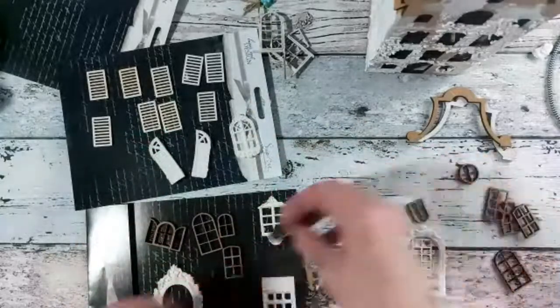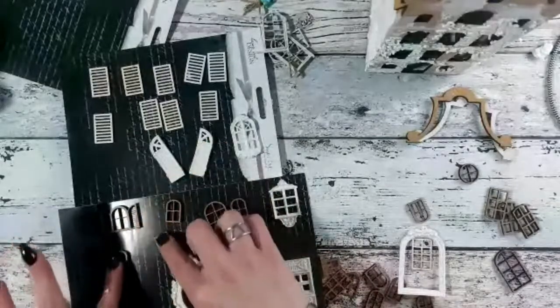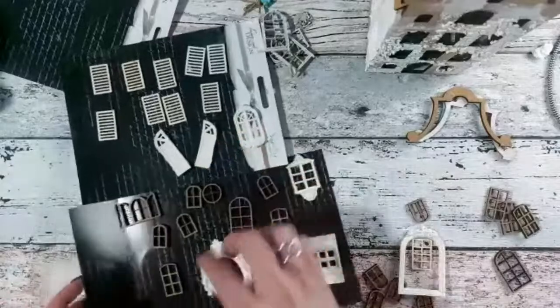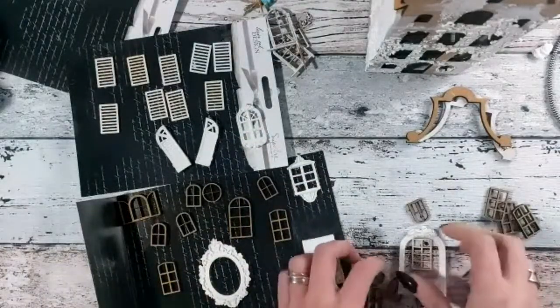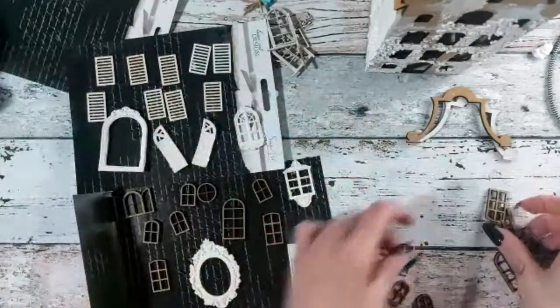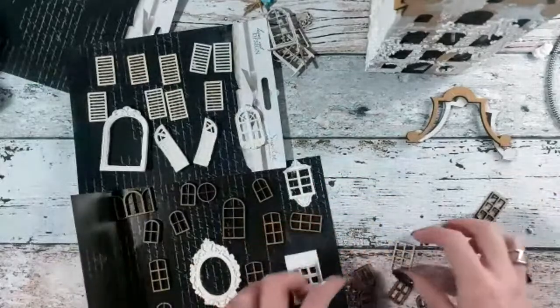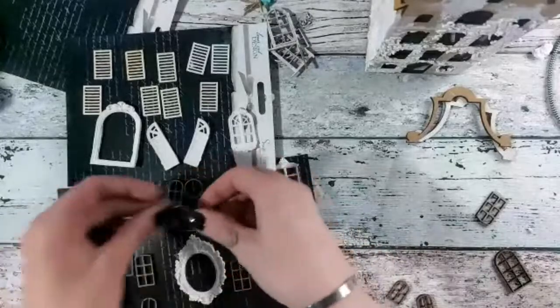And I will prime them all with the white Pentart gesso, because that's the gesso that I have handy. I want all of those bits and pieces. Yes, I know. That's why I keep them. Because even if I don't use them right now in that particular project, you never know when you might need them.